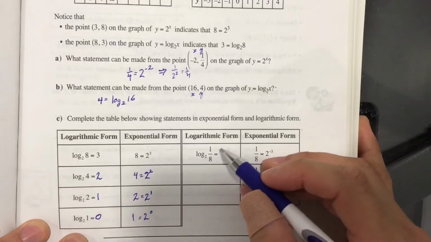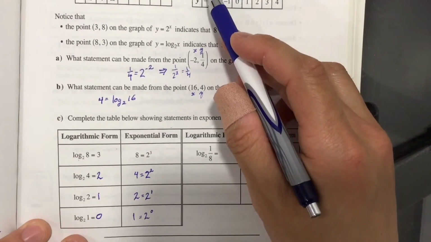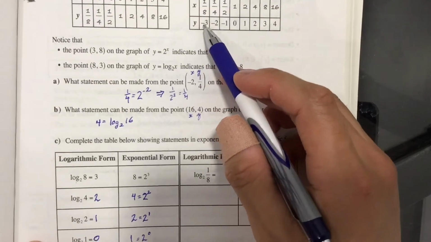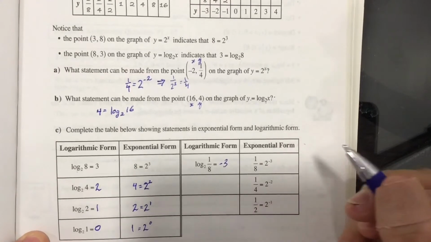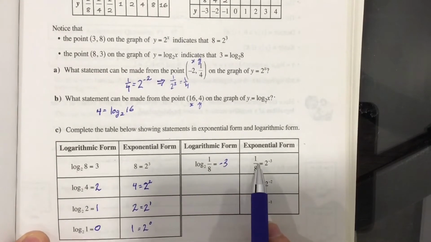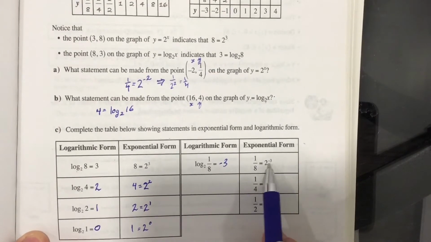And the log form for log base 2 of 1/8: well, when I had x equal to 1/8 up here, my y value was negative 3. So log base 2 of 1/8 is -3. And the exponential form of that would be 1/8 is equal to 2 to the power of -3.